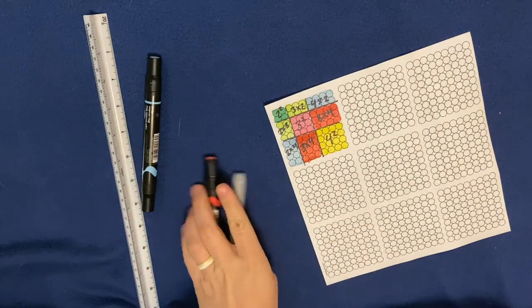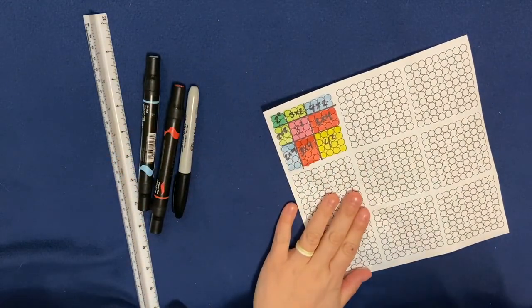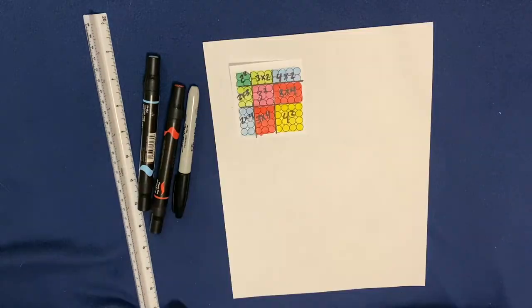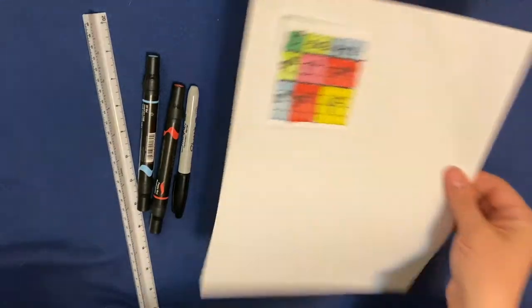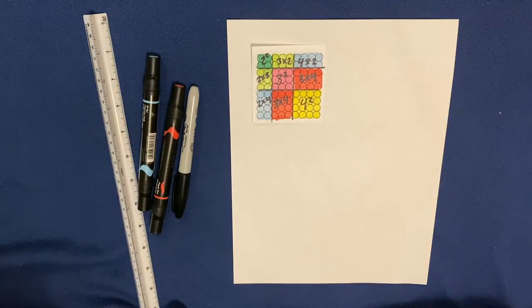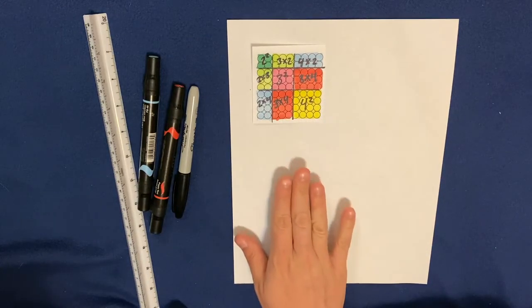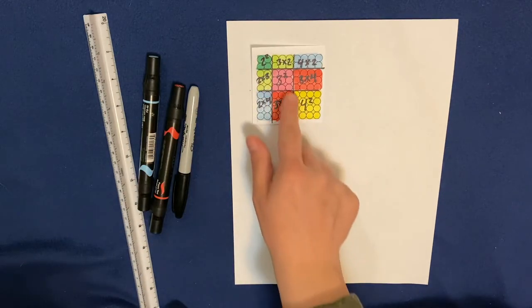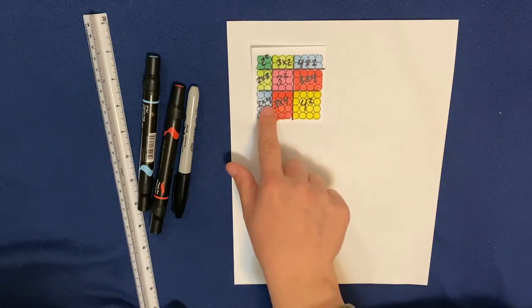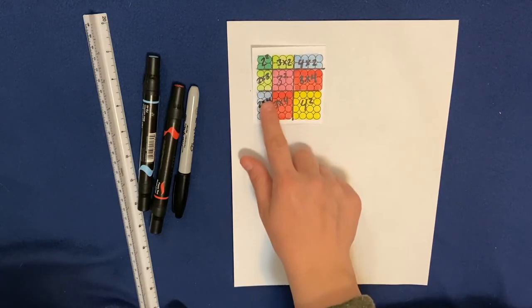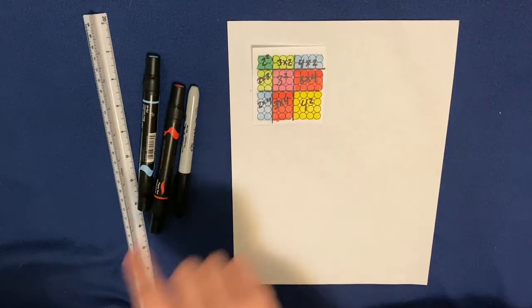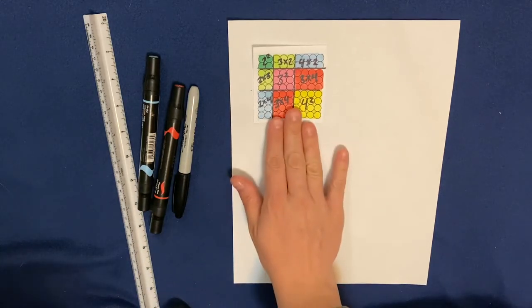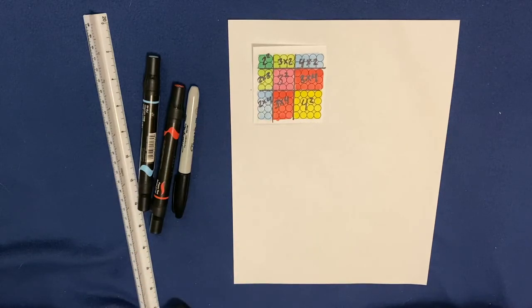Okay, so I have my 9 square labeled. I'm going to cut it out and put it on a piece of plain paper. So I've attached my square to my paper, and this is the first step. The first step is finding 3 different squares within 1 square, and then being able to find your rectangles that are the same and label all the parts. Okay, so that's what I want you to practice. Let's do another one together.